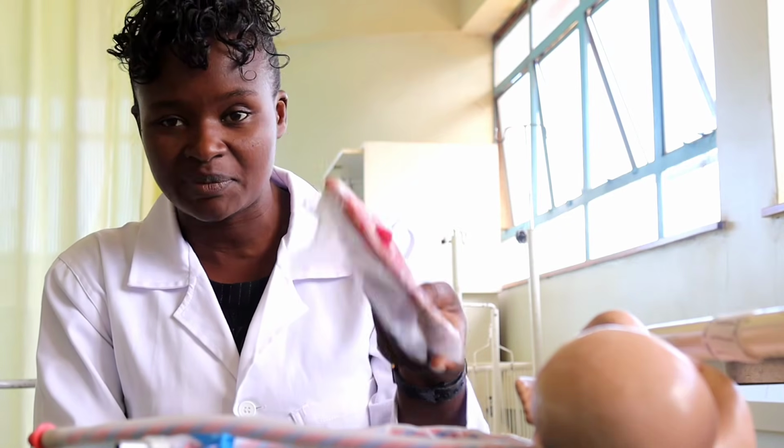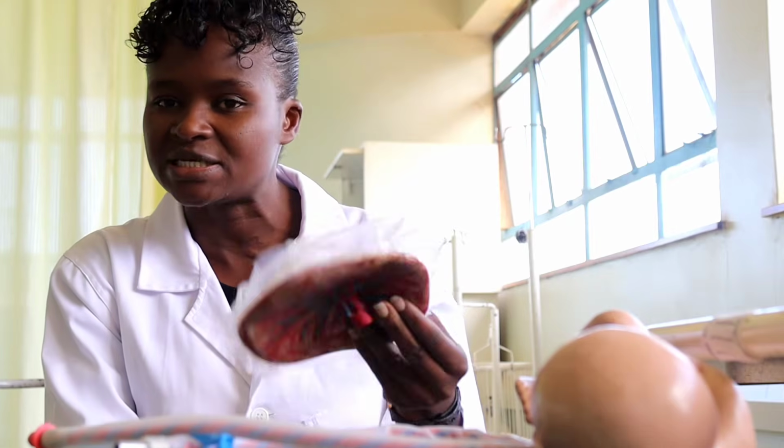There are other ways we can dispose of the placenta. We can incinerate the placenta. We can also macerate. Some would opt to bury. Whichever way that we feel is safe enough for us to dispose the placenta, then we will go and do it. And that depends on also the policy of the hospital.